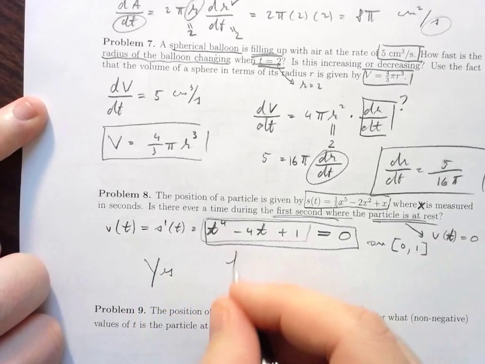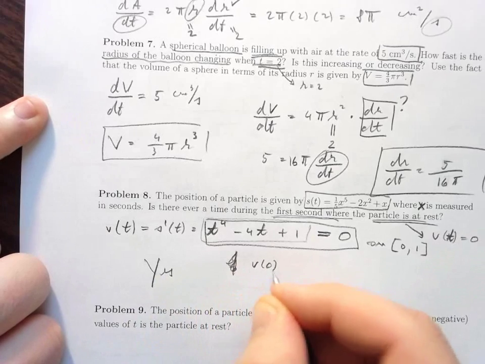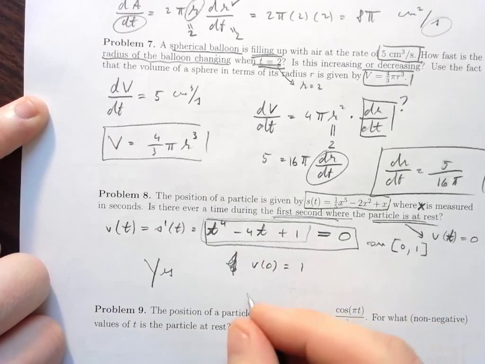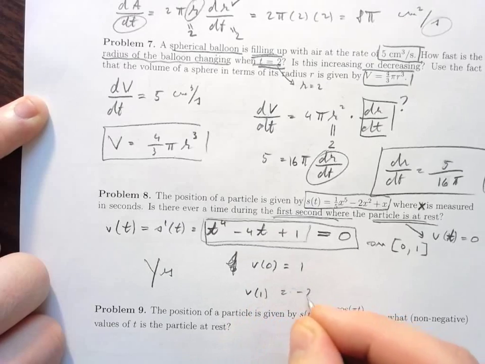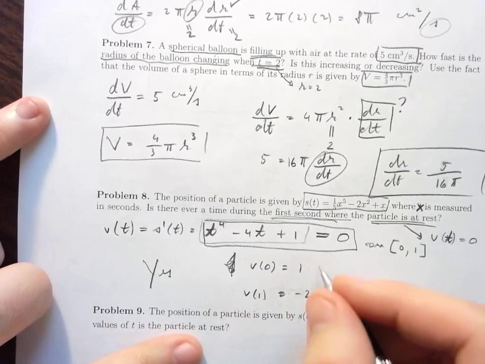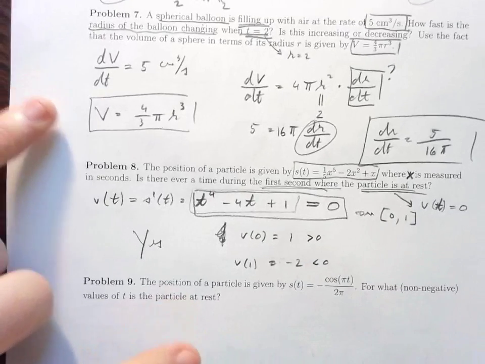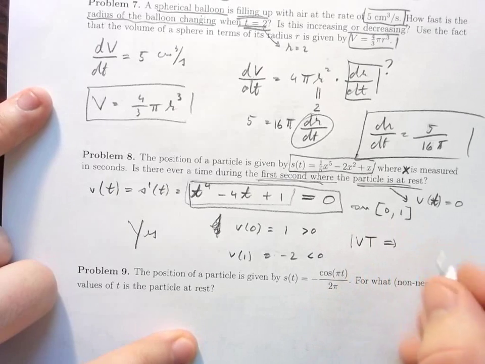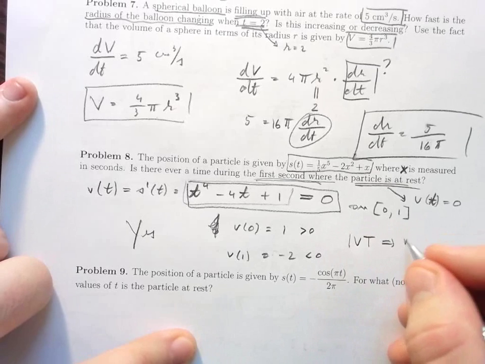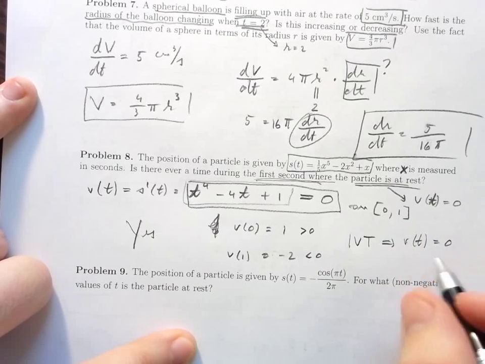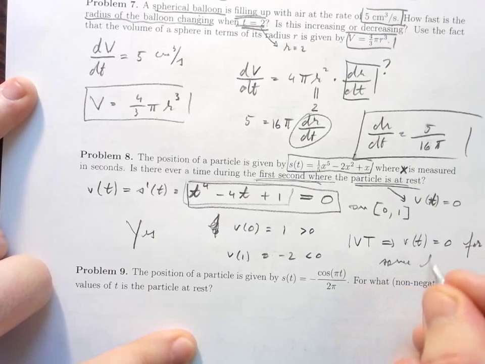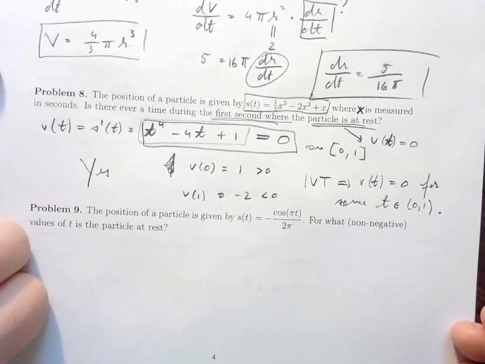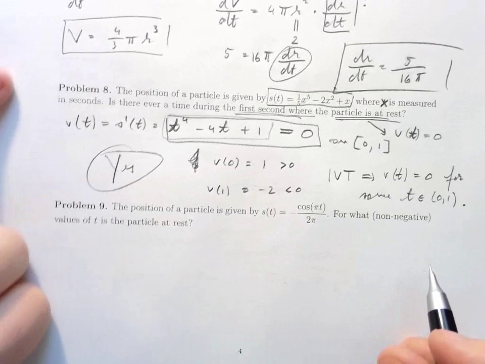And to see that, I simply take v of 0, which is going to become 1, and v of 1, which is going to become minus 2. And because that's greater than 0 and that's less than 0, I know that by intermediate value theorem, there is some point where v of t is 0 for some t inside my interval 0, 1. Okay, so yes, there is a time when that happens.